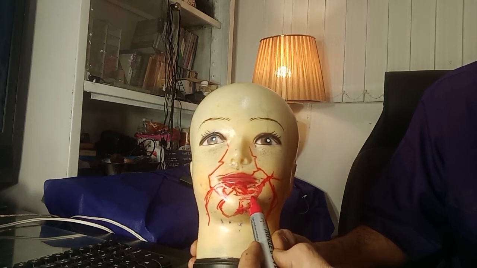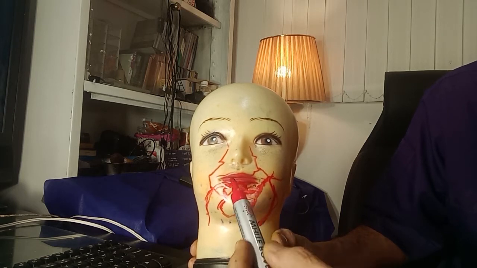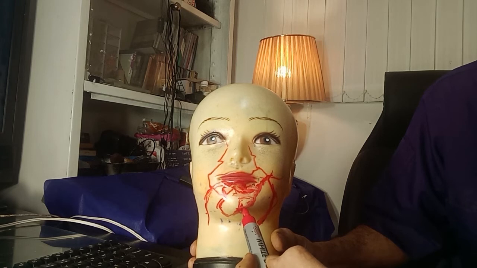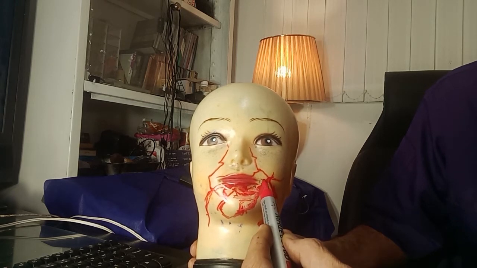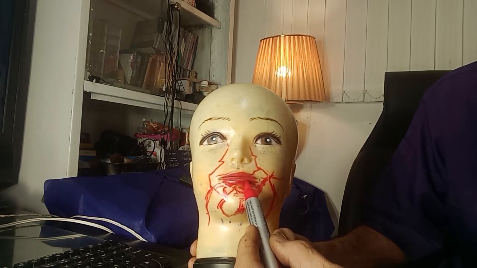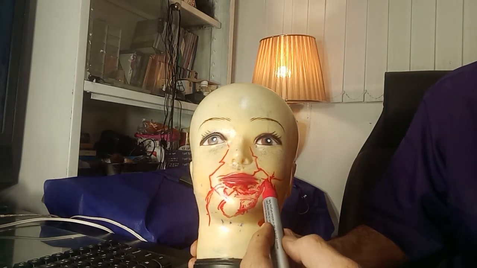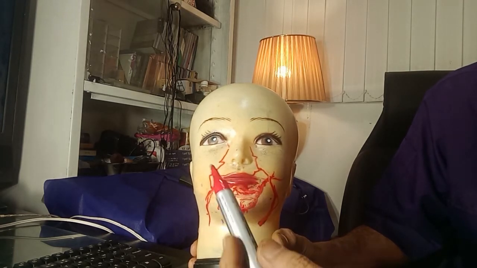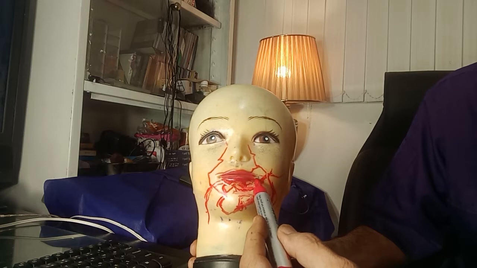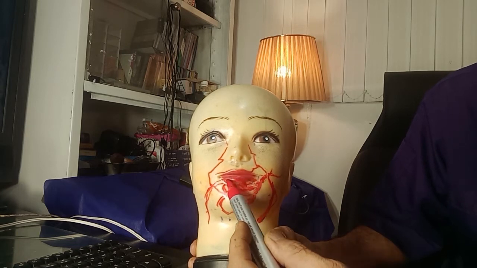Here, the transverse mental artery, and then another one is the labiomental artery. 1, 2, 3. And the fourth artery is a facial artery. We have other arteries, which are the inferior labial artery and the superior labial artery. As you know, all of these arteries are in a horizontal fashion, not vertical.